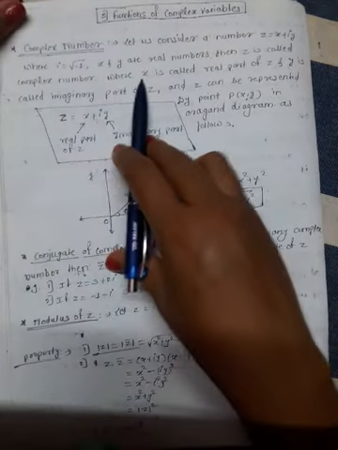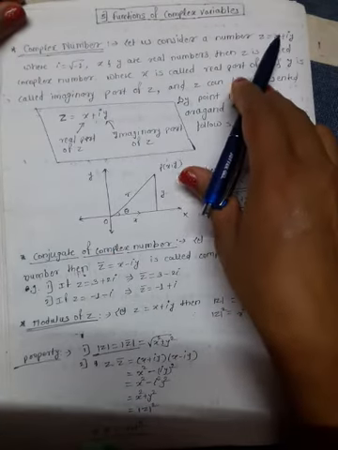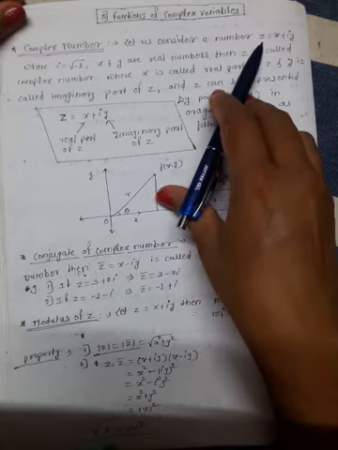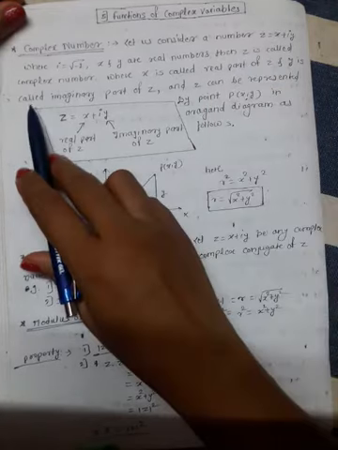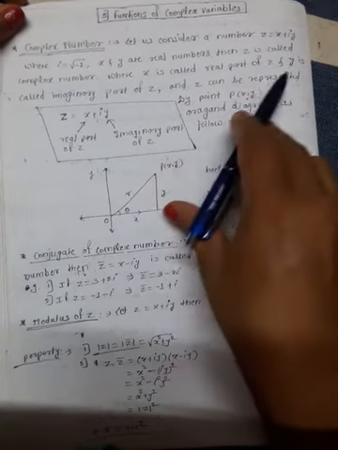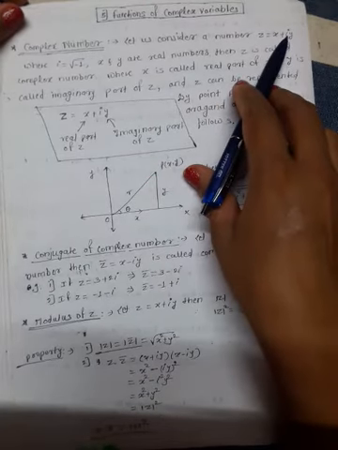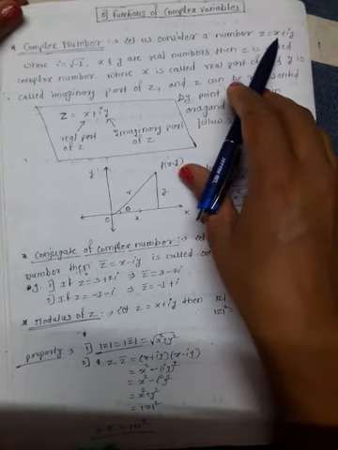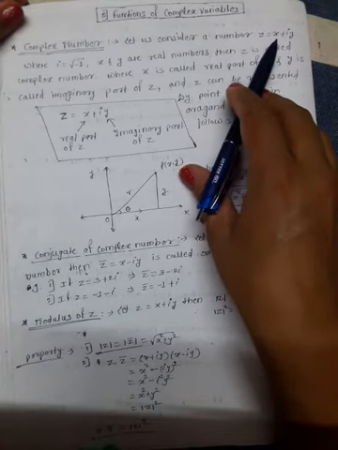We know this. Here x is called the real part of z, and y is called the imaginary part of this complex number z, because y is attached to the basic complex number i. That's why it is called the imaginary part, and x is called the real part because it is not attached to i.